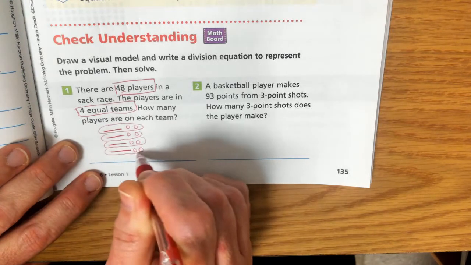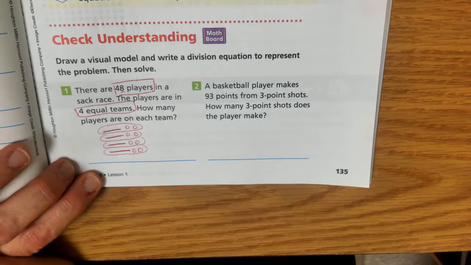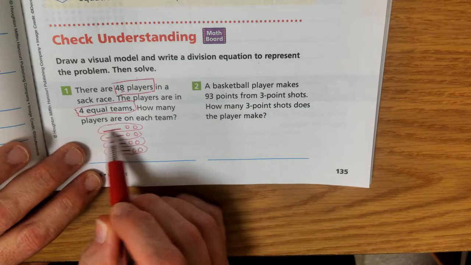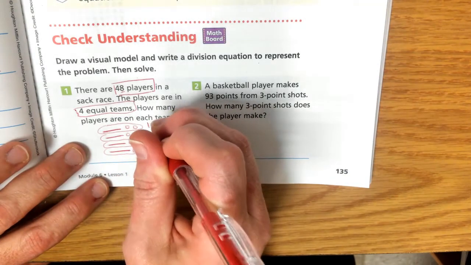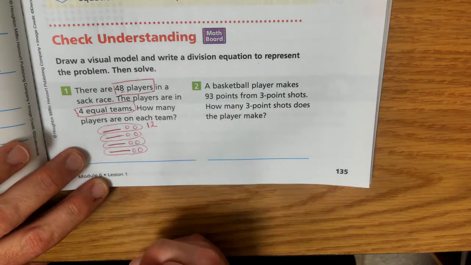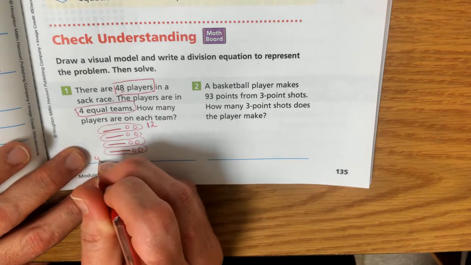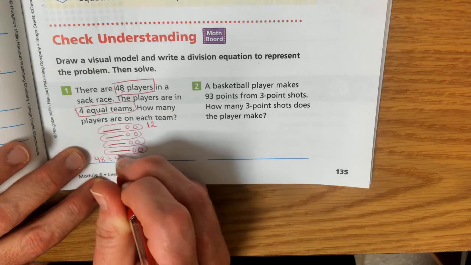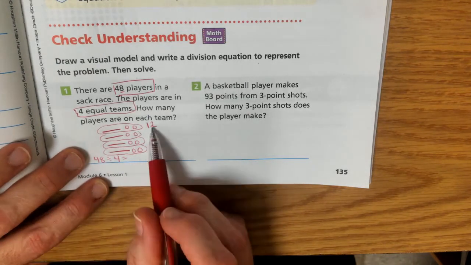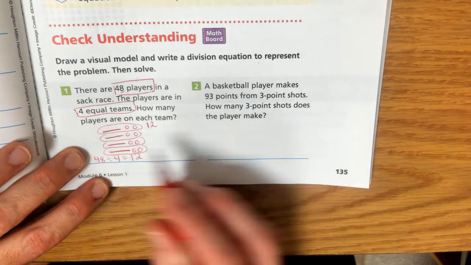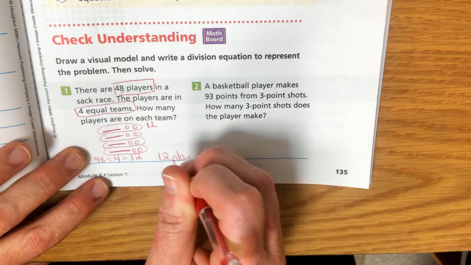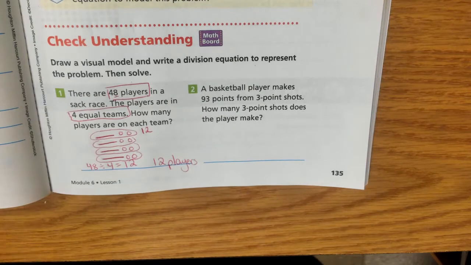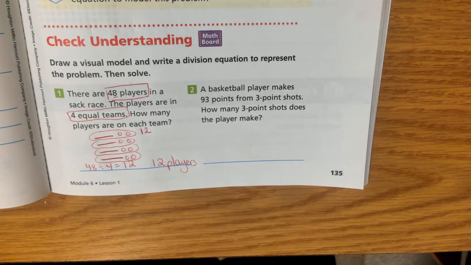We have our 4 equal rows. How many are in each row? Well, 1 long is a 10 and 2 ones is a 2. So we would have 12 in each row. So our division problem is 48 divided by 4, and that equals 12. So how many players are on each team? 12 players. So it's nice to see that we can draw a picture to help us figure out our problem.